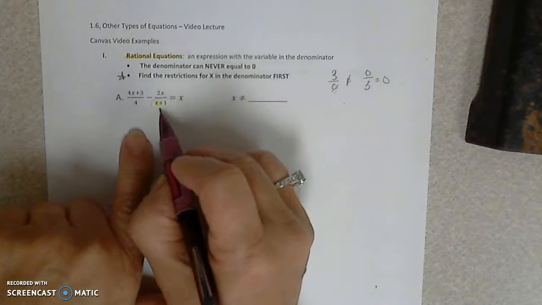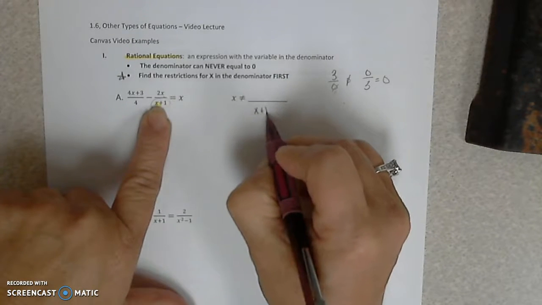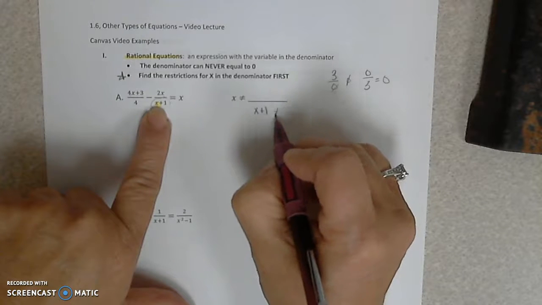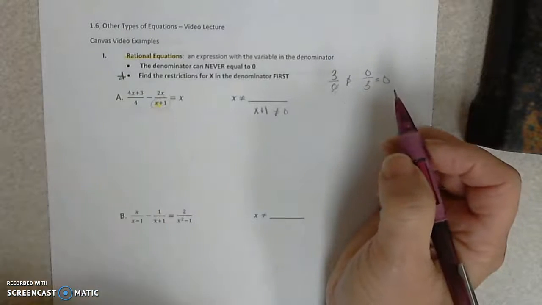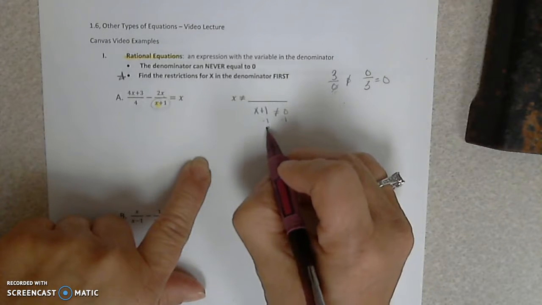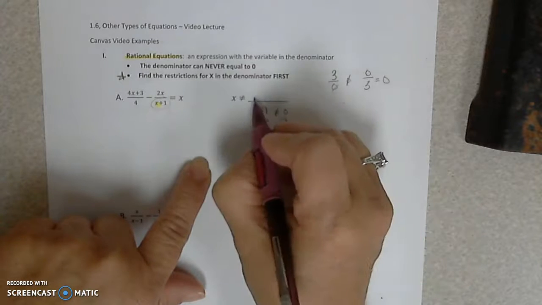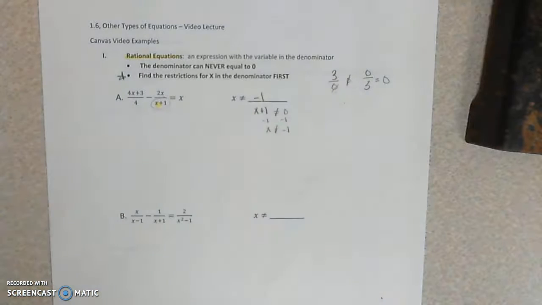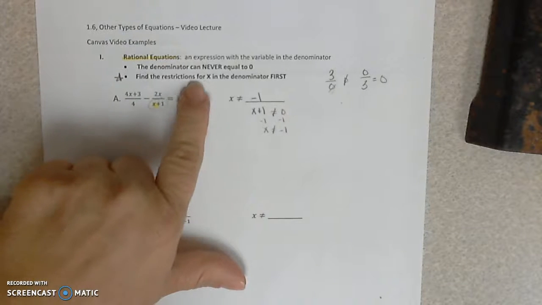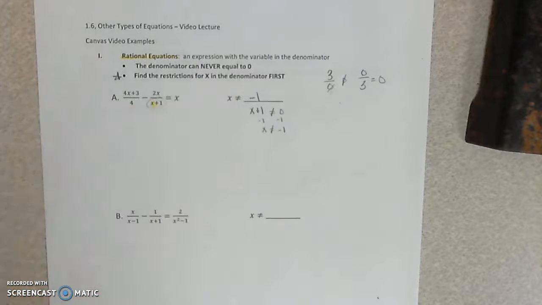Or if you want to look at it this way, x plus 1, which is one of the denominators, can never be 0. So therefore, you subtract 1 from both sides, x could never be -1 in this particular problem. So first step is set your restrictions for x. Then try to solve it.